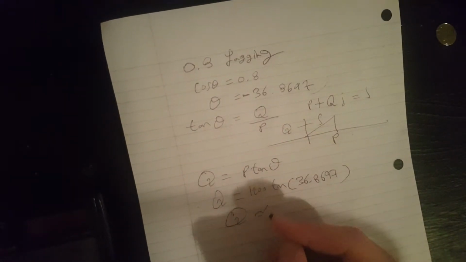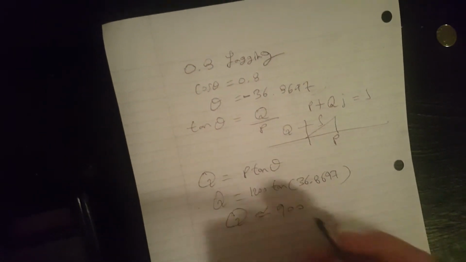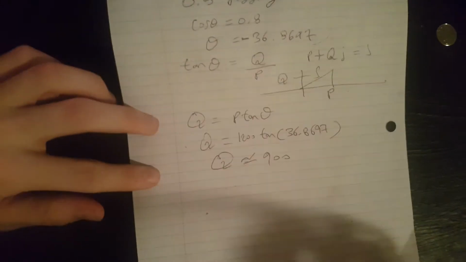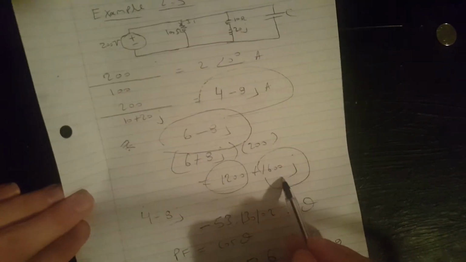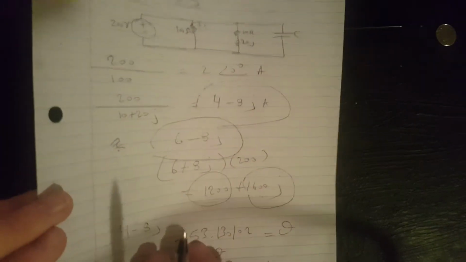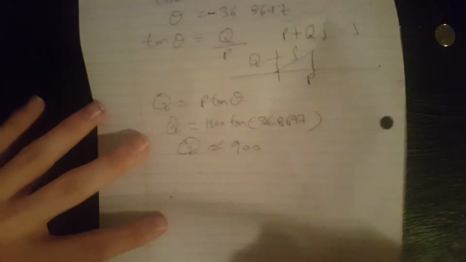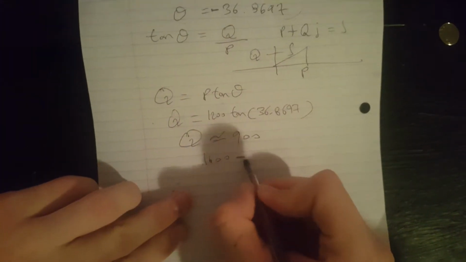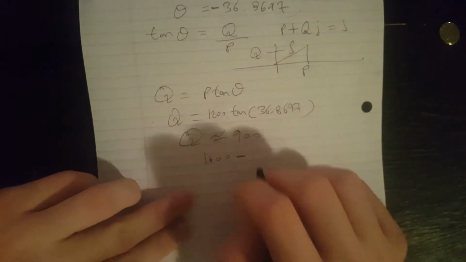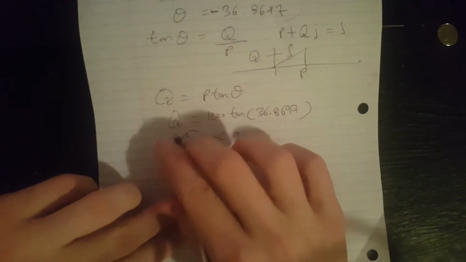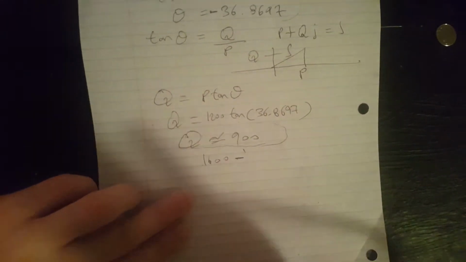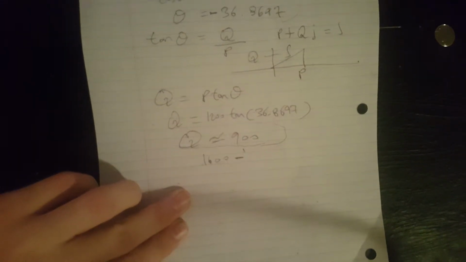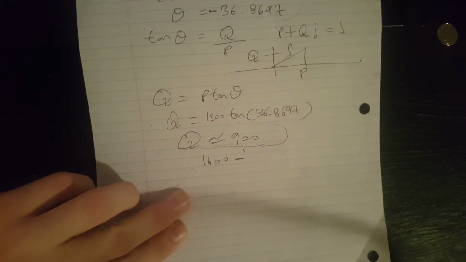899.9, which we just say is approximately 900. Now what you say is, previously it was 1,600 for a power factor of 0.6. So you can say 1,600 minus... here's that. We need the reactive power to be 900 if we want to satisfy the condition of 0.8.